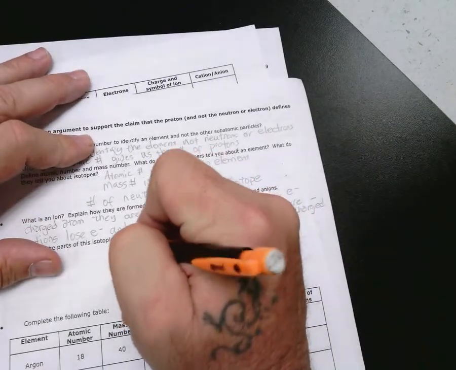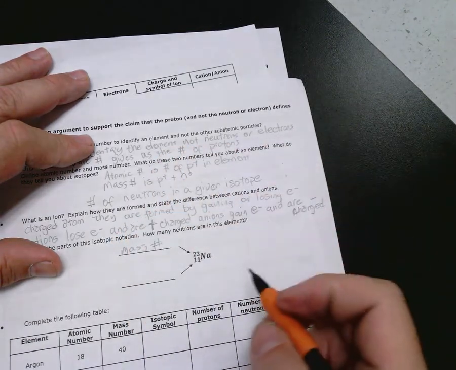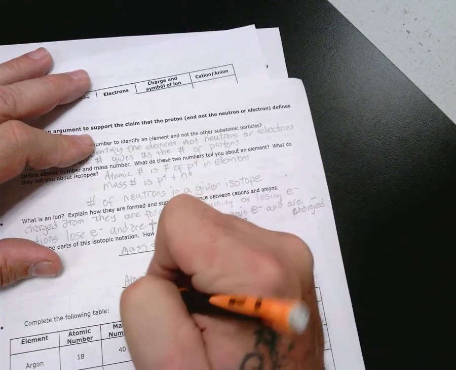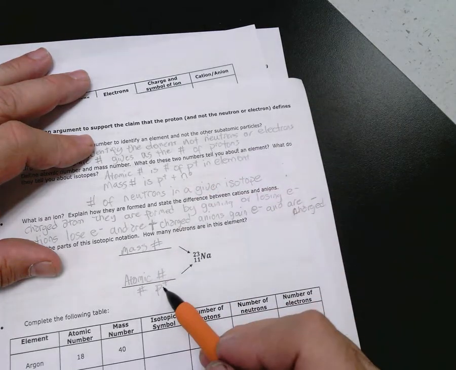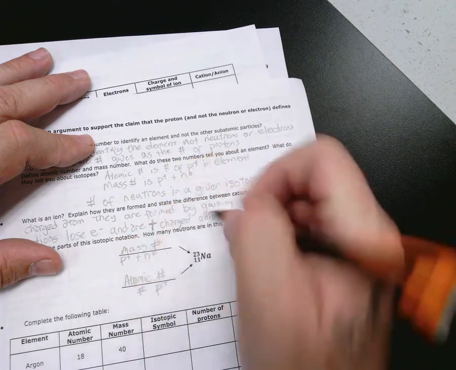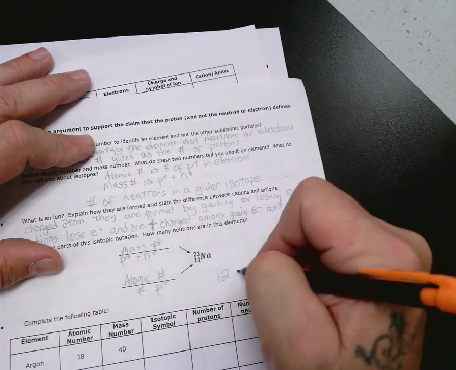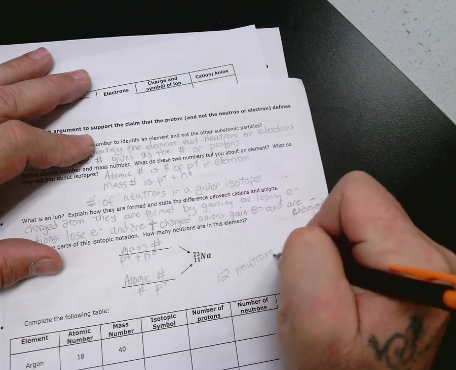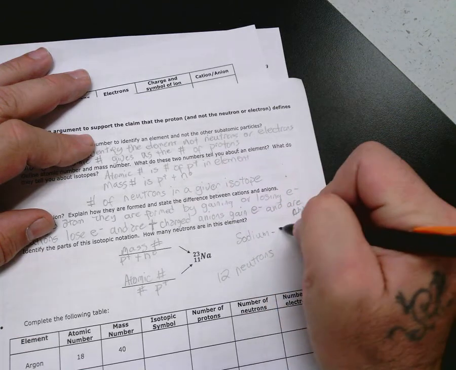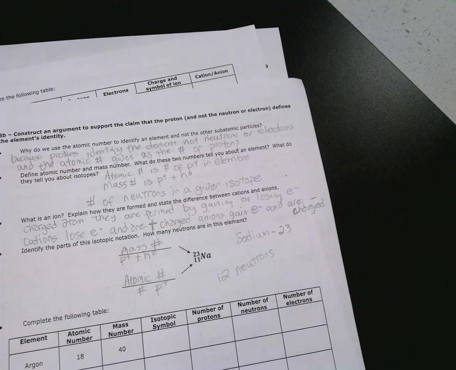All right, identify the parts of the isotopic notation. How many neutrons are in this element? Okay, so the top number is the mass number. That is protons plus neutrons. The bottom number is the atomic number, which is also the number of protons. So if I subtract the number of protons from protons plus neutrons, then I have just neutrons. So this thing has 12 neutrons. Therefore, it is sodium 23. That's how I would write the isotopic name for it, right? So sodium 23 would be its name. It has 12 neutrons because 23 minus 11 is 12.